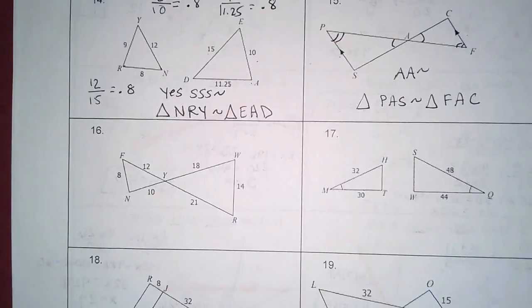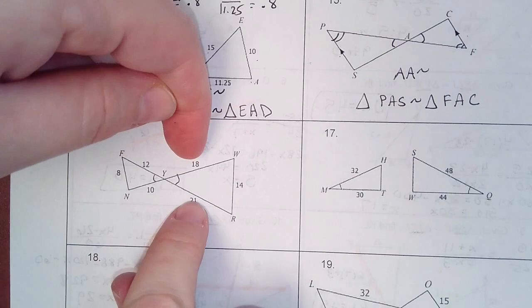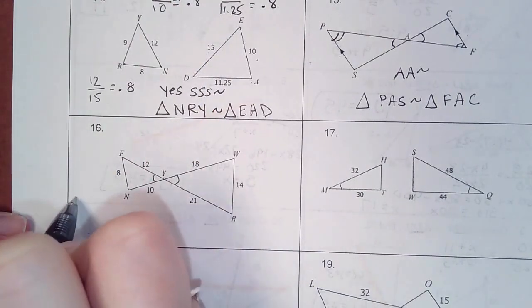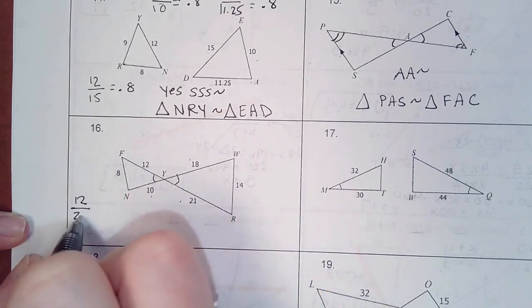The next one we should be able to tackle using side, side, side, or side, angle, side. If we did side, side, side, then we need to set up all three ratios and compare. If we do side, angle, side, we only have to deal with these two sides and these two sides. So I'm going to do that one. So I have 12 over, that's the longer of the two sides, so 21.